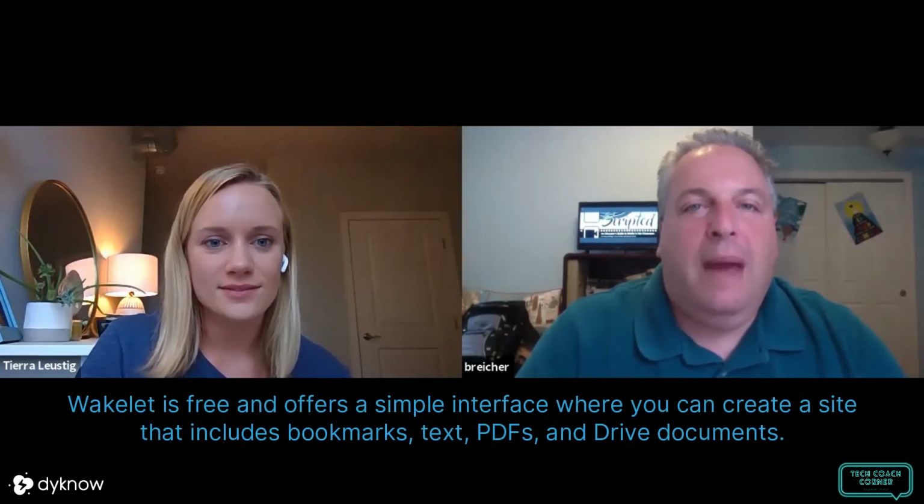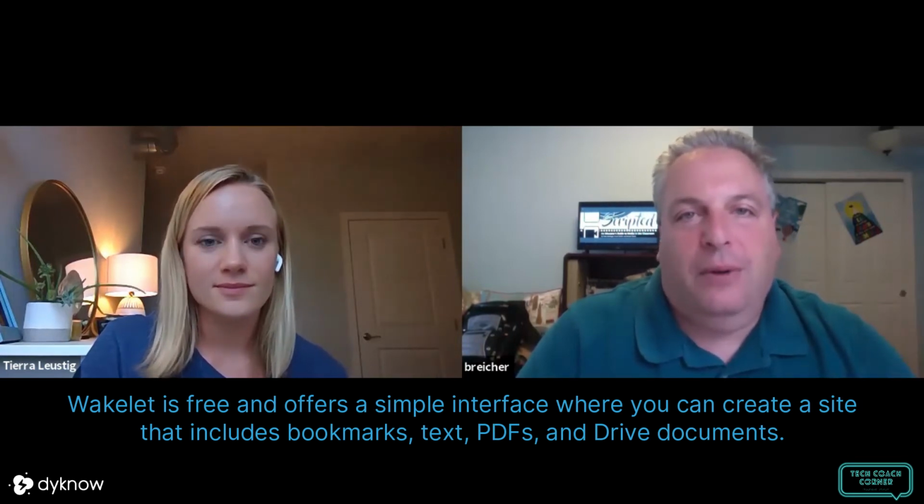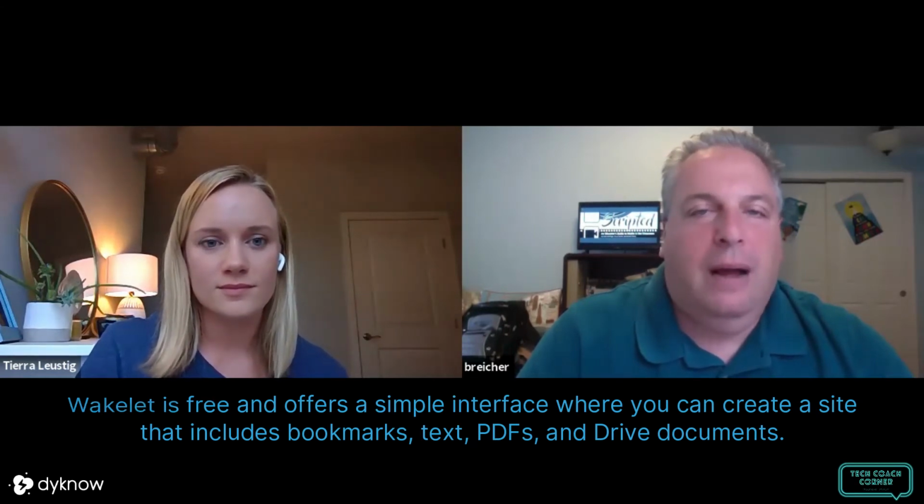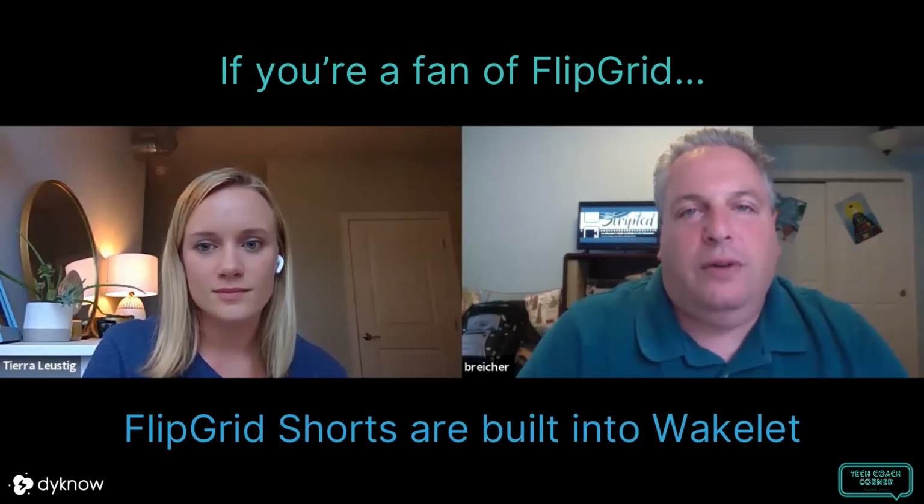It's set up as a simple interface, and it's free to make a website where you can include not only bookmarks and put them into folders called collections, but you could just put regular text. You could put PDFs. It talks to your Drive or your Microsoft collection that you might have someplace. You can upload from there. And FlipGrid, they have a lot of partnerships. Wakelet, FlipGrid is one of them. FlipGrid Shorts, or to make 10-minute little videos, is built right into Wakelet. So the idea of this, for me, is putting everything in one place.